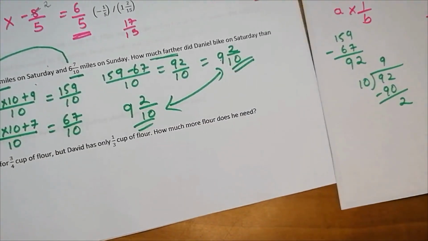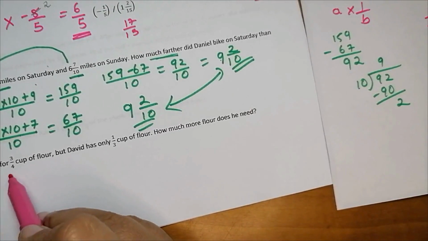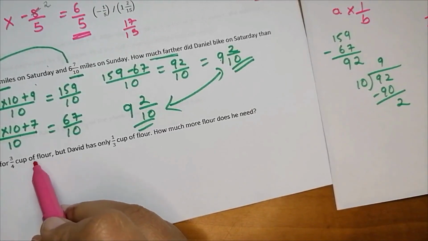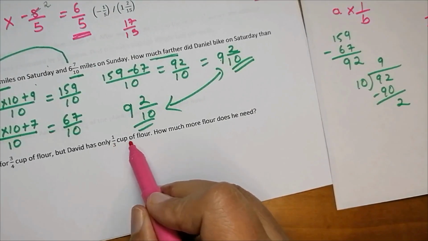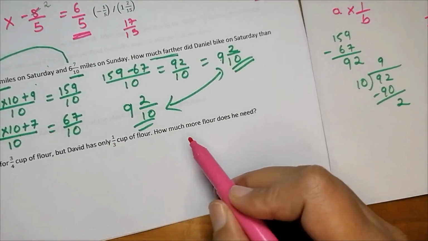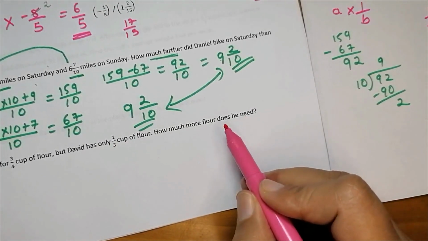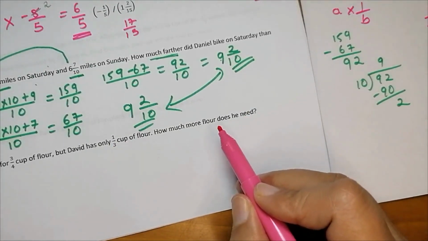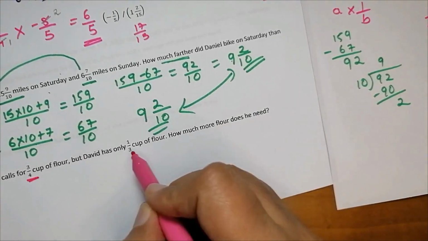Okay, so let's move on to the next one. Here it says a recipe calls for 3 by 4 cup of flour, but David has only 1 by 3 cup of flour. How much more flour does he need? Okay, so we need to help him find how much more he needs, right? So remember, you should always write your statements.